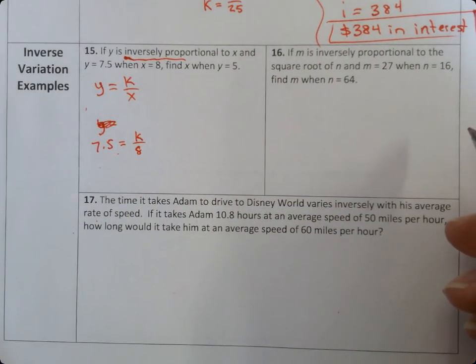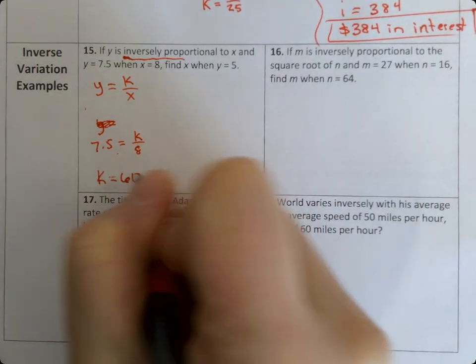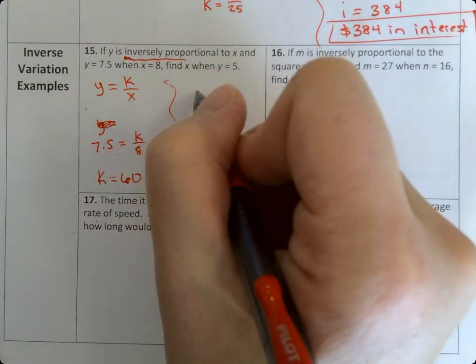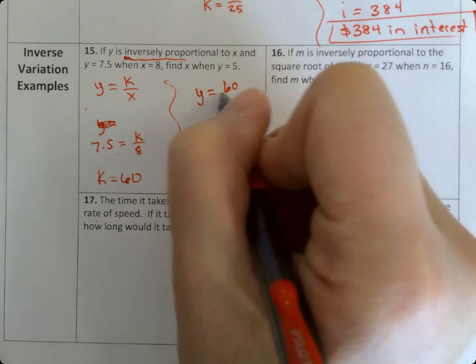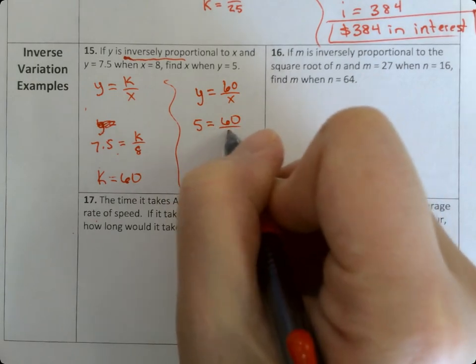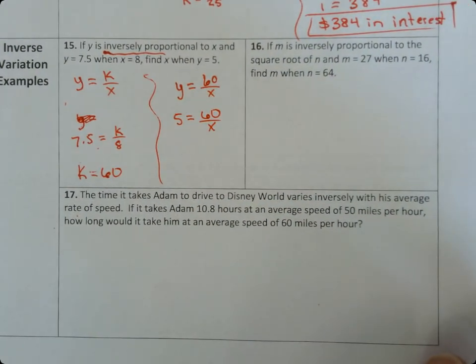Now, how do you get rid of that divided by 8? Multiply by 8. So what do you get? K equals 60. Now that we know k equals 60, we are going to do y equals 60 over x. So we have 5 equals 60 over x. How are we going to solve that? How do you solve this?